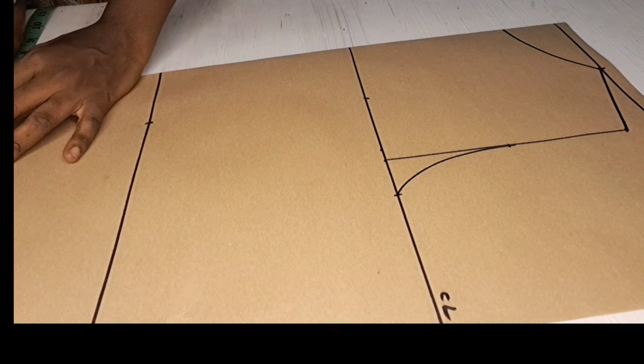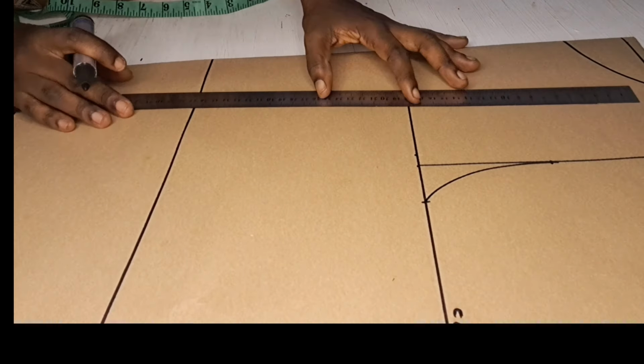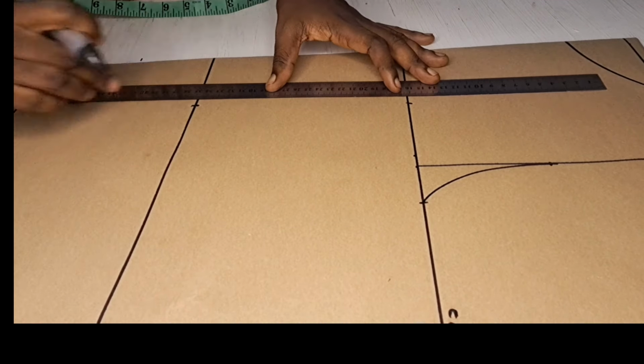Now we are going to mark in our dart. So at the center, mark 3 inches. Do you recall how we did that for the front? Good.